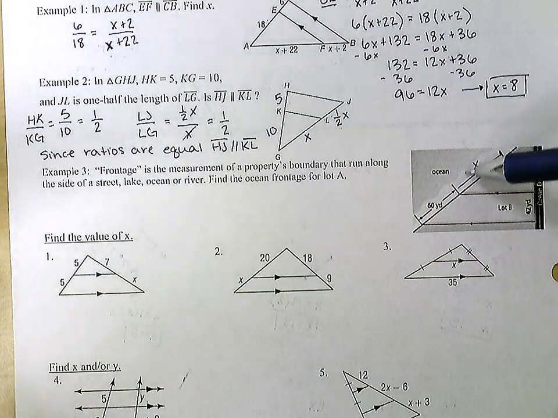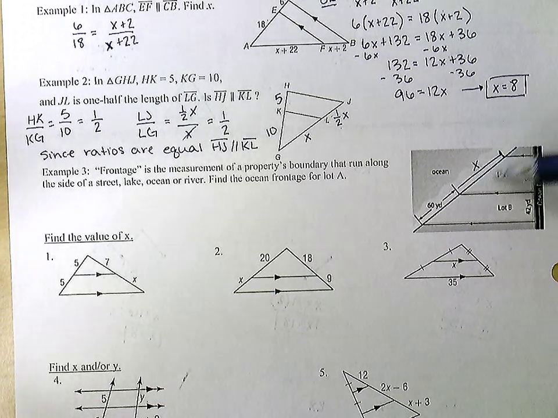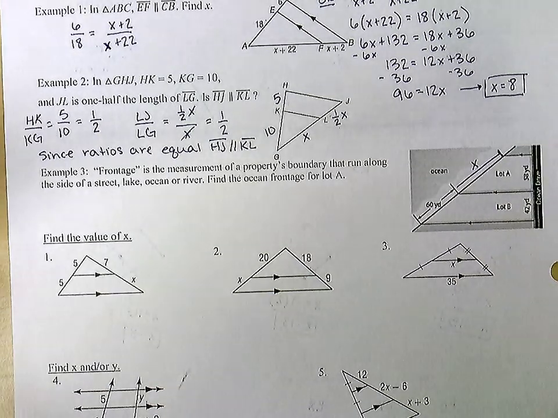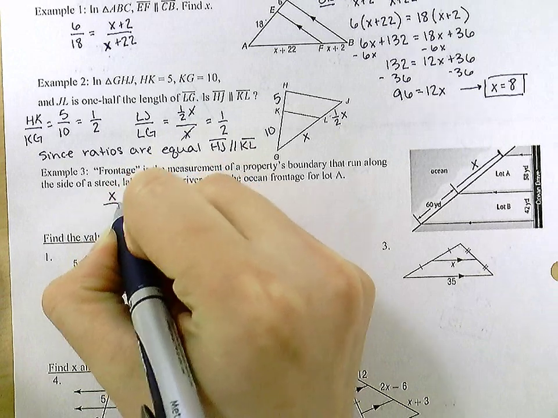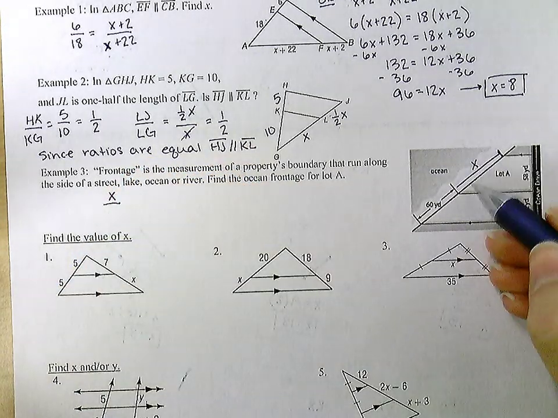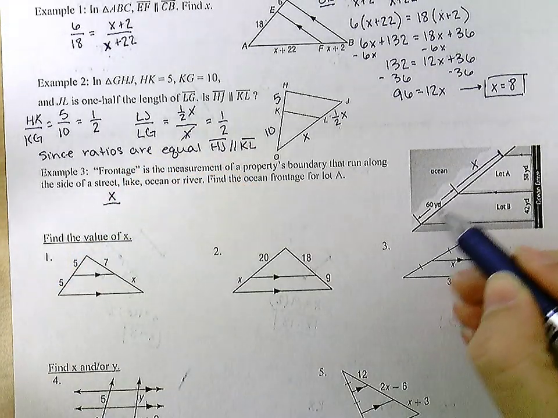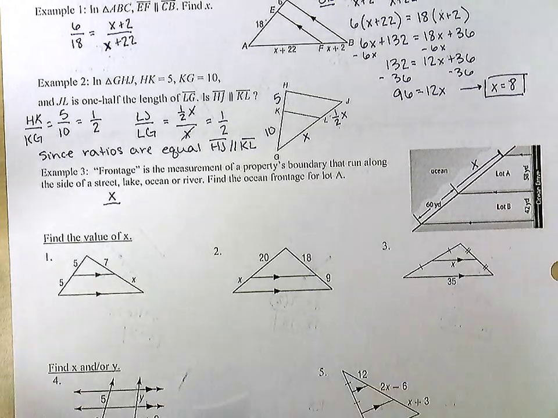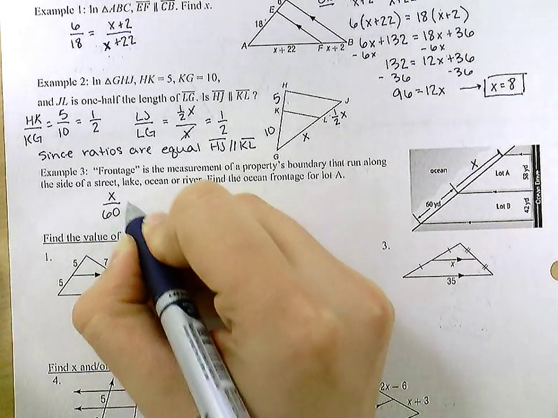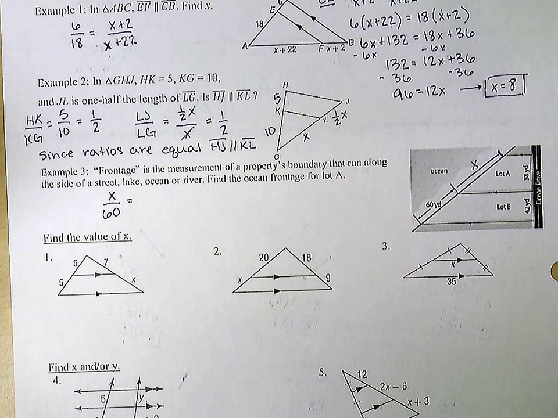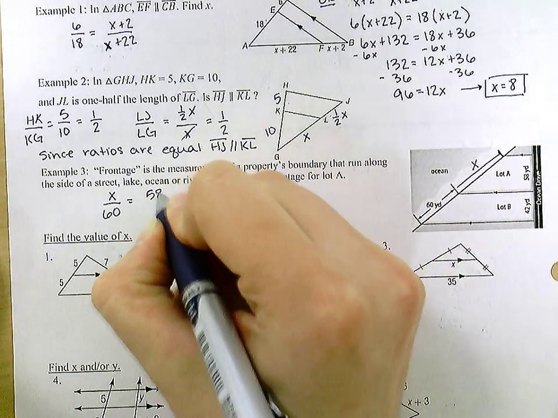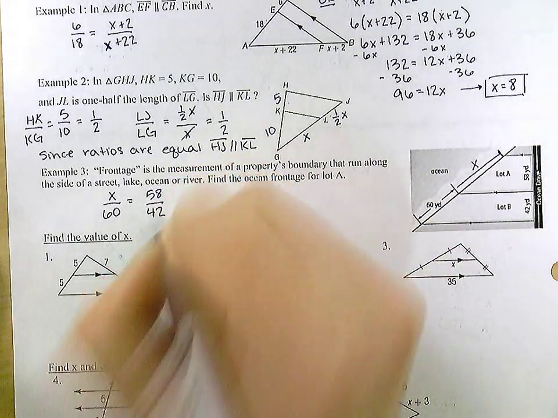So just like we were doing before, I can take this section X, or from lot A, it can go over that section from lot B. That's equal to what ratio then? 58.